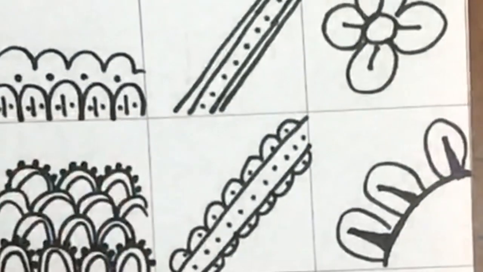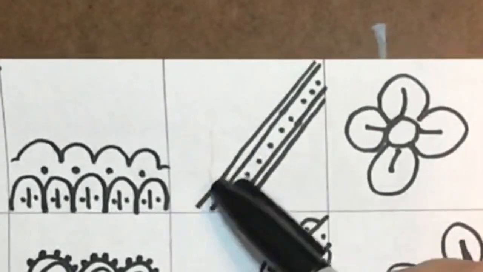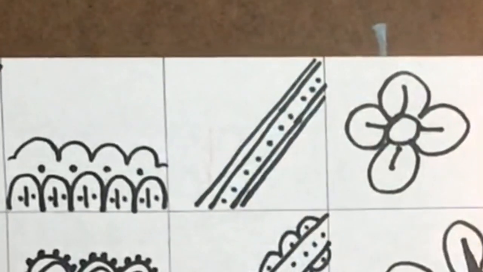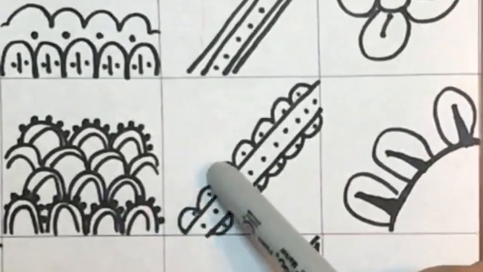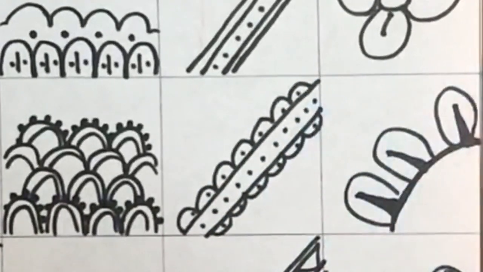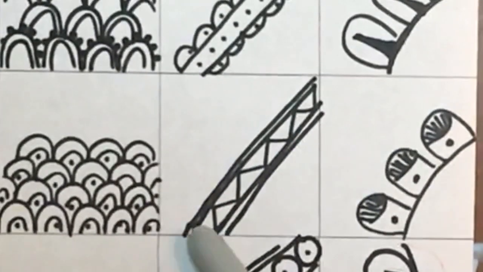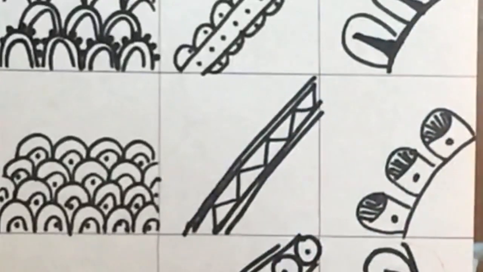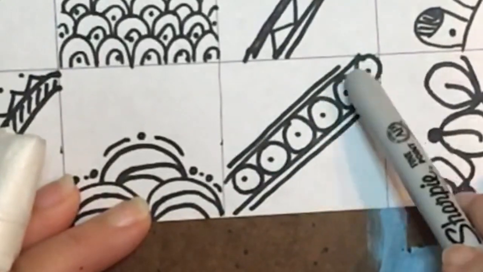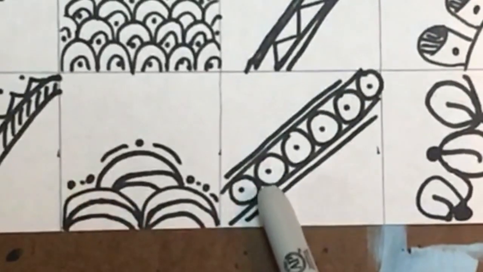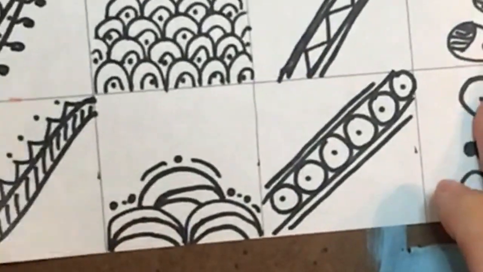Now we've got parallel line patterns. These are great for borders. Parallel lines here. I did double lines, then double lines, dots down the center. I did single parallel lines with dots down the center, bumpy lines on either side, and added a dot inside the bumps. Double parallel lines, and then I put a zigzag line inside the middle. Double parallel lines, and I put a circle line down the middle and added a dot inside each circle. You could take any of these ideas and do combinations within.